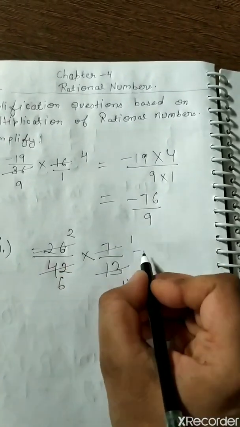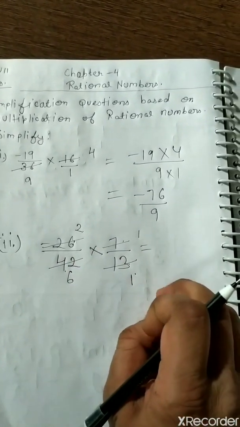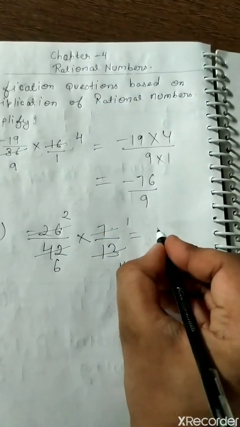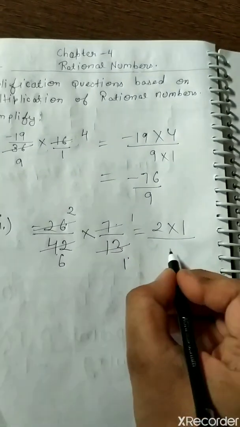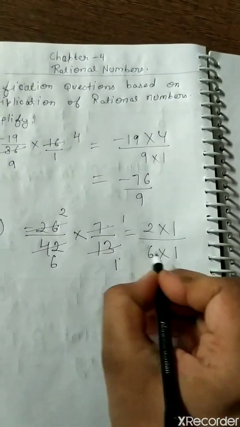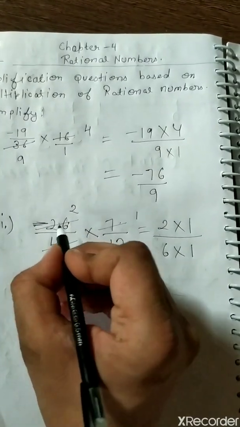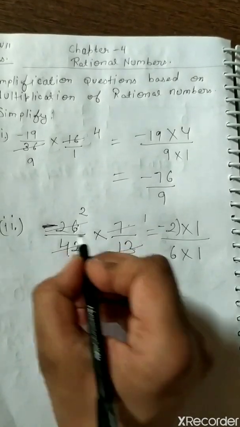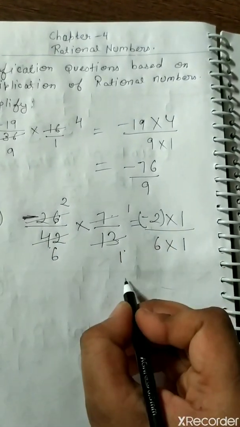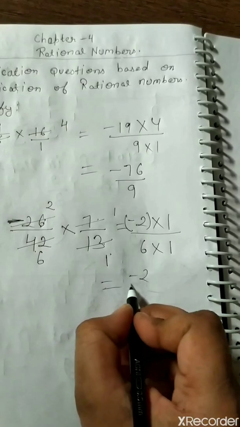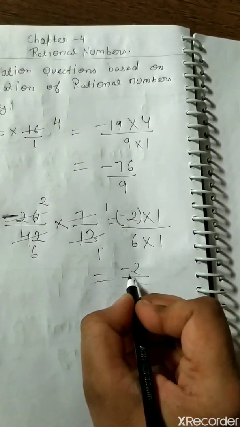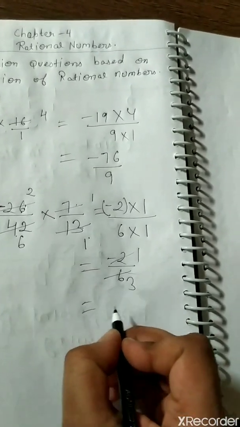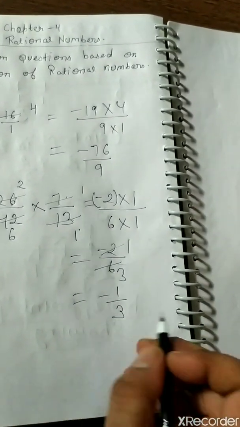So you will cut. After dividing the appropriate numbers, you will multiply that, 2 into 1 by 6 into 1. Here the minus sign remains, because the number is minus 26. So you write minus 2 into 1, so it is minus 2 by 6. But this is also divisible. You can cut that, 2 into 1 time, 2 into 3 times. Then the answer will be minus 1 by 3.